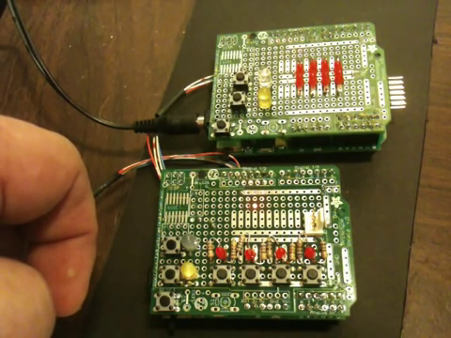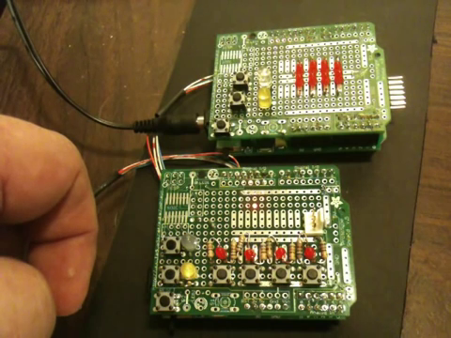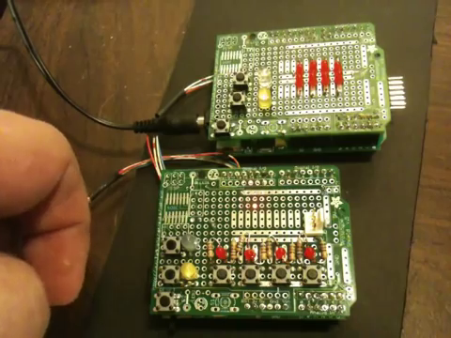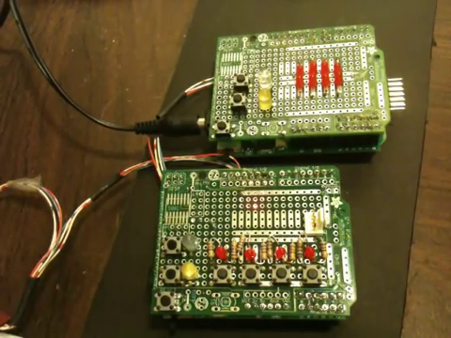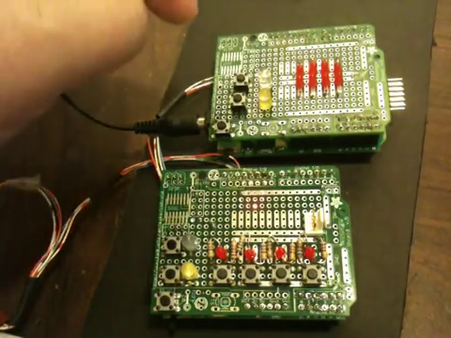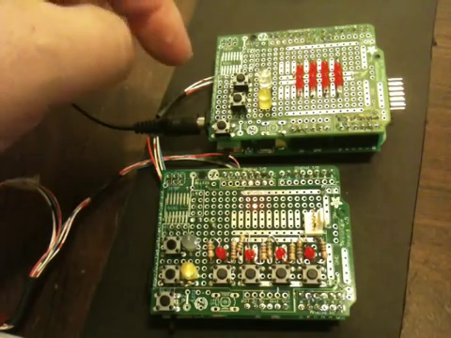Let's say that I want that same button to turn the second LED on the upper board the other way. I want it to go off when the button is pressed and on when the button is not pressed. Well, we can use the same operation, just getting the events slightly different.